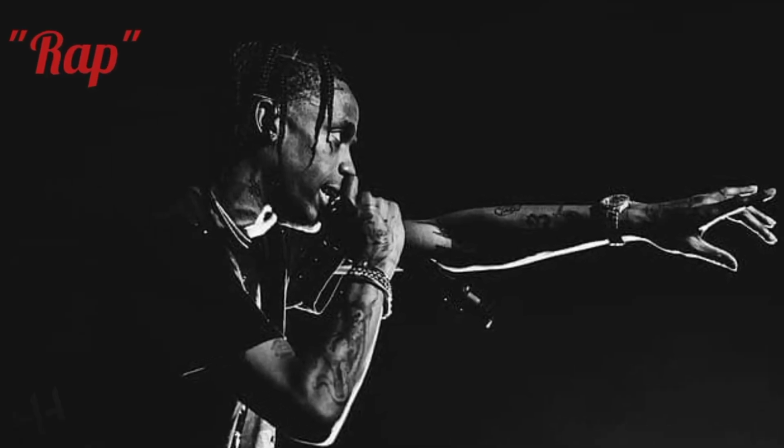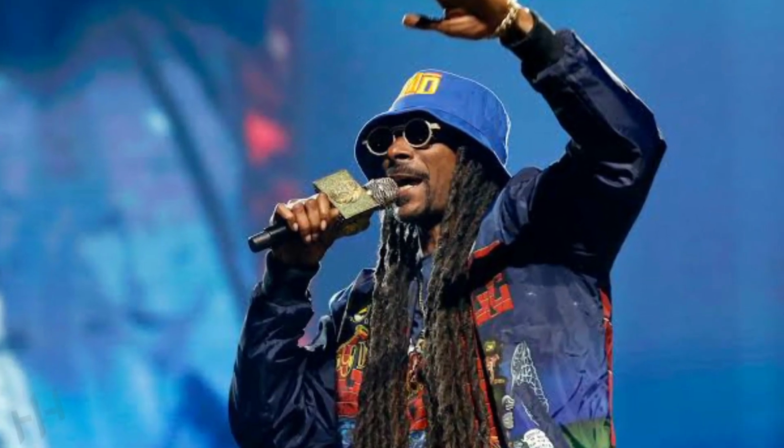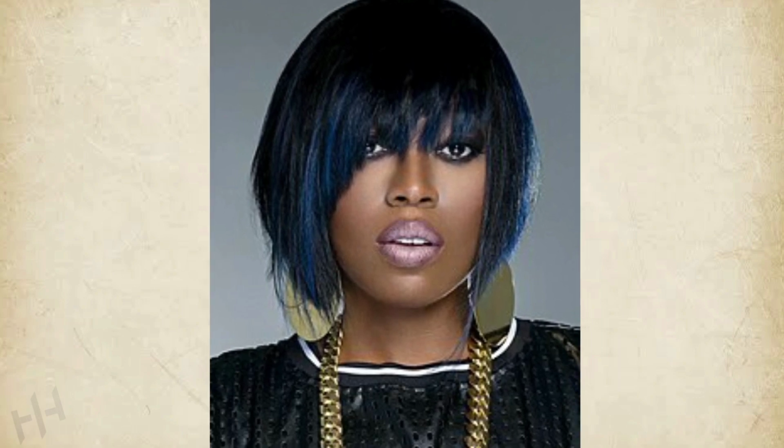Rap, a new kind of music, sprang to popularity in New York in the 1990s. It was written by Black and Puerto Rican individuals and described a perilous existence in the streets, full with violence. Rappers don't sing, but instead speak quickly over music. Rappers like Eminem, Snoop Dogg, and Missy Elliott are well known.